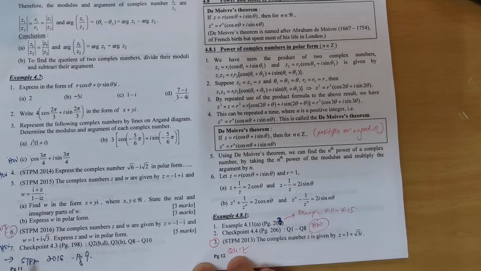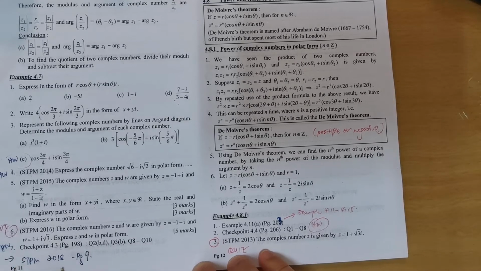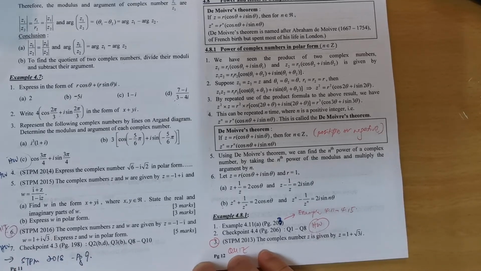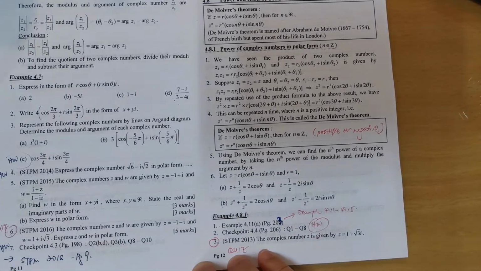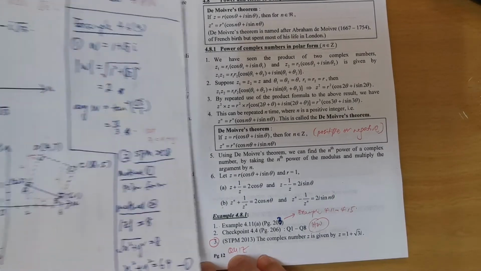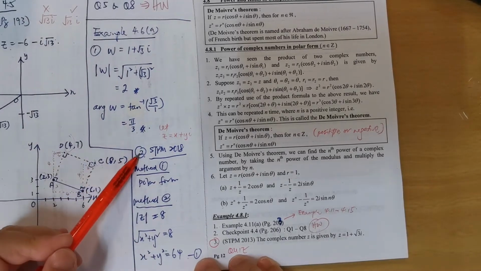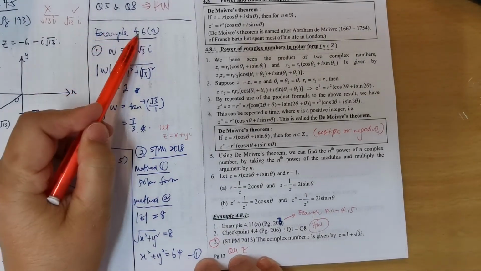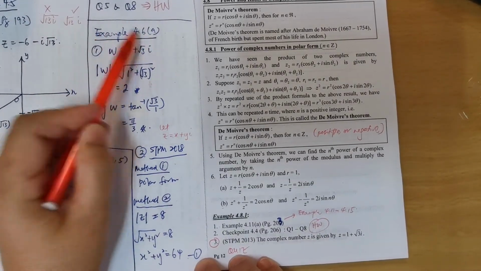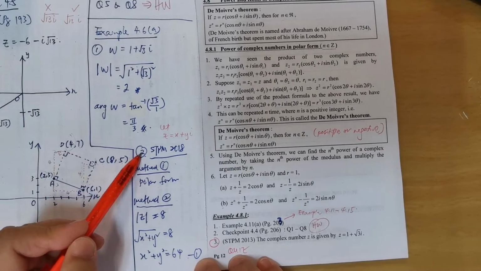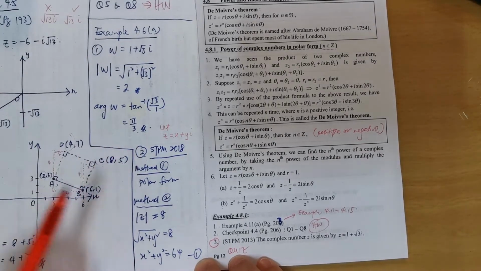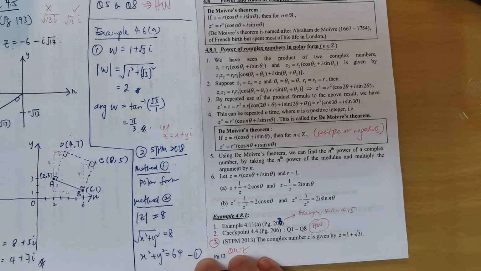Okay, so remember last time when I discussed STPM 2018. Alright, page 9. You can refer back to your notes, page 9. This one. Example 4.6a, question 2.